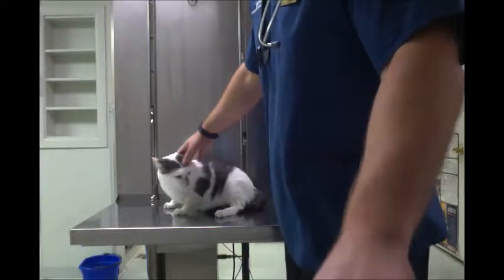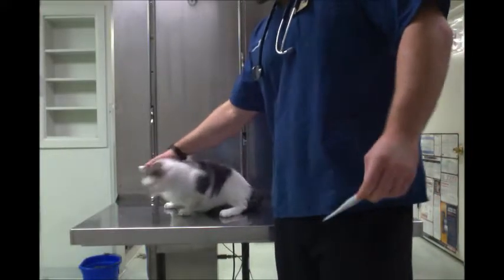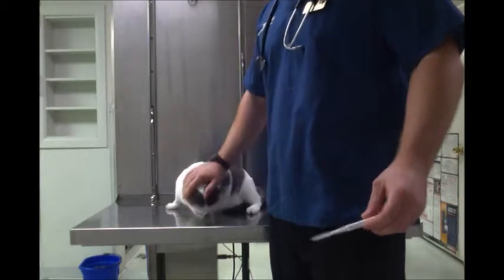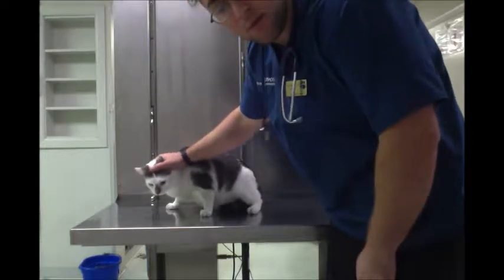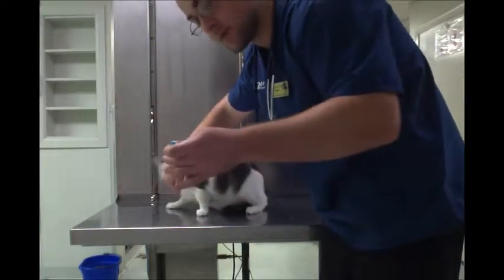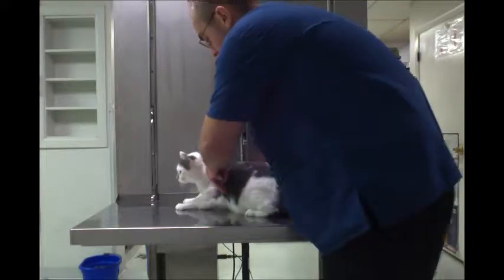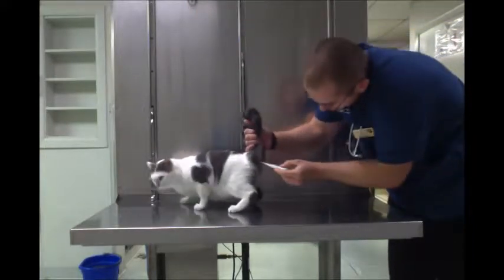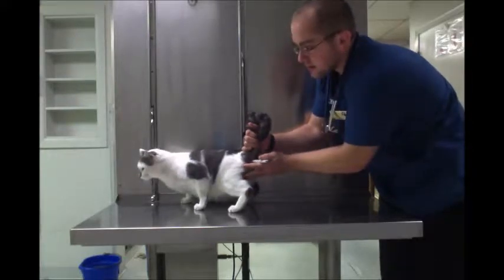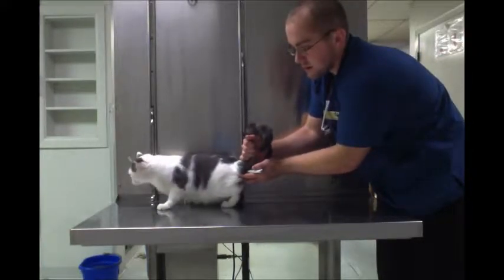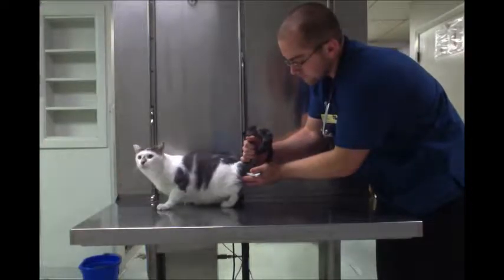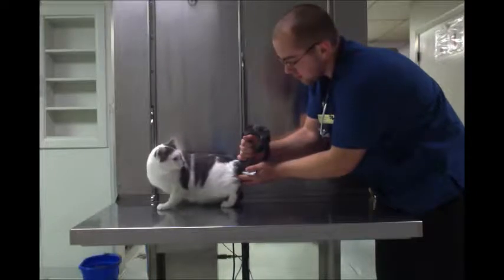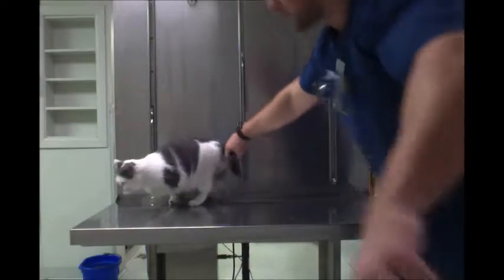Alright, I'm going to go ahead and examine Jersey here. He's a cat. We're not actually doing anything to him today, but I'm going to get his temperature and listen to his heart and lungs just like we would for any kind of anesthetized procedure. So I'm going to start with his temperature. Good boy, Jersey. His temperature is 101. That's very good.